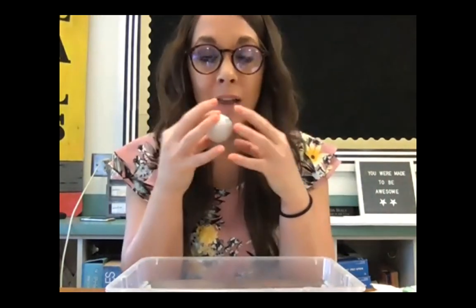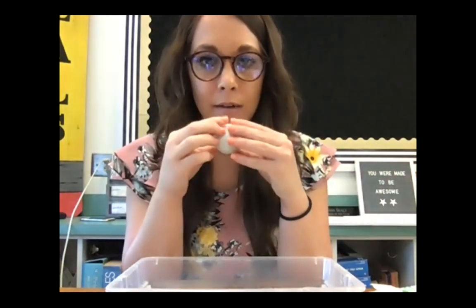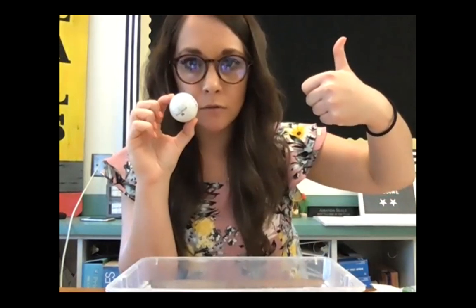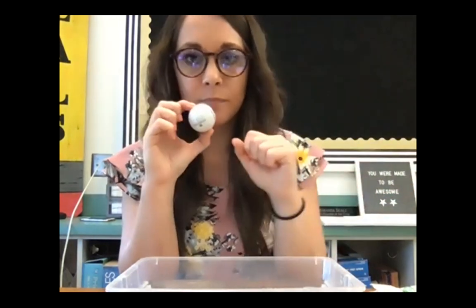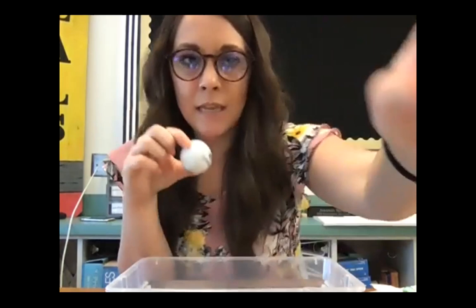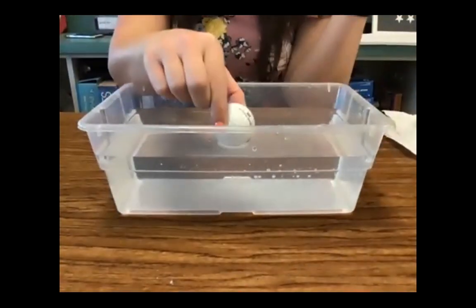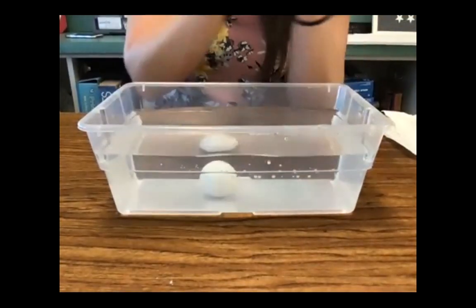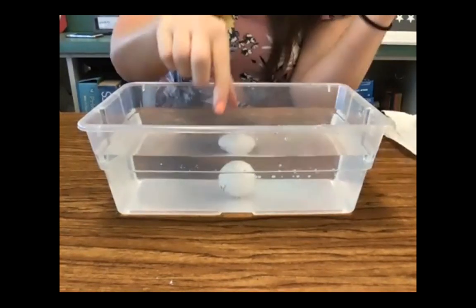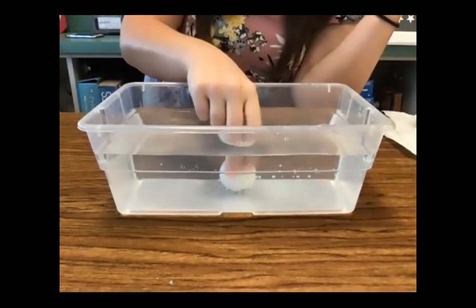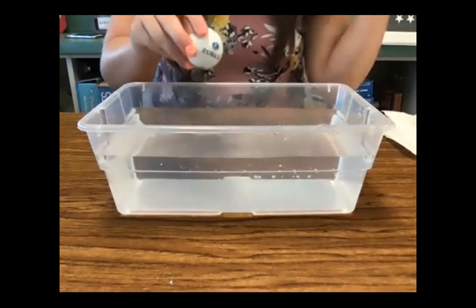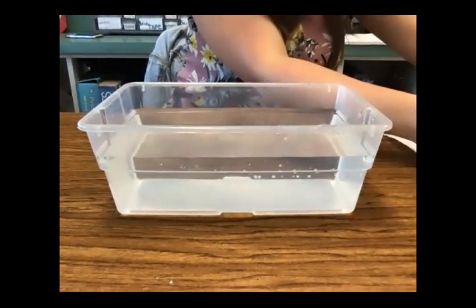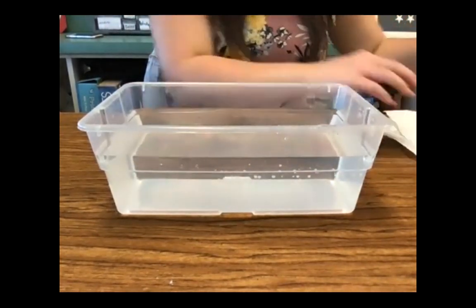So the matter, it has a lot of mass. It has a lot of matter inside of it. All right, make your prediction. Is the golf ball going to float or sink? All right, let's see, ready? The golf ball sinks. Yep, it has a lot of tightly packed matter inside. We could say that it is very dense. It sinks to the bottom.